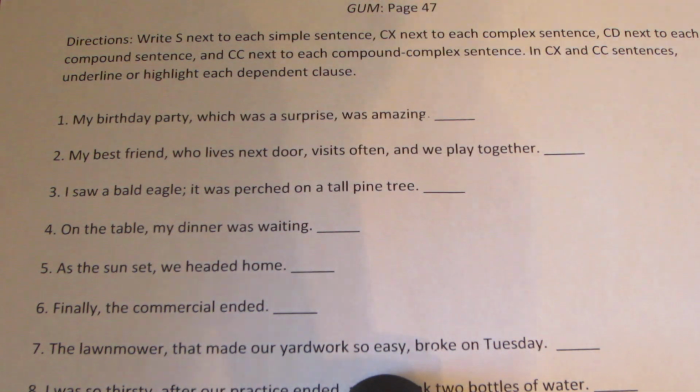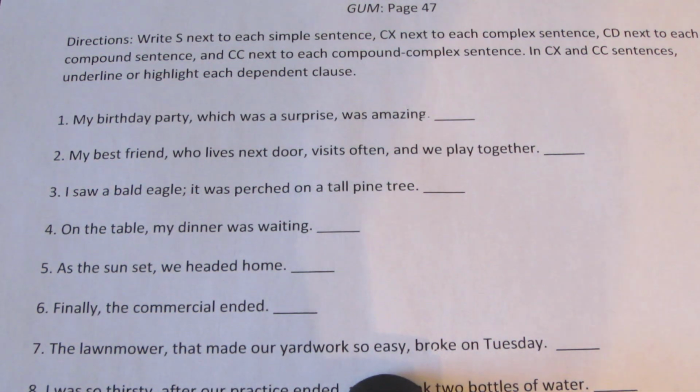So let's take a look at this again. It's the same directions as Gum 45 and 46, so I'm not going to repeat that. Let's take a look at number 1, and we know we're going to continue to do what has always worked for us. We're going to do 2 steps. Step 1, find the verb. Step 2, who or what is doing that verb. And the answer to that will be the subject.